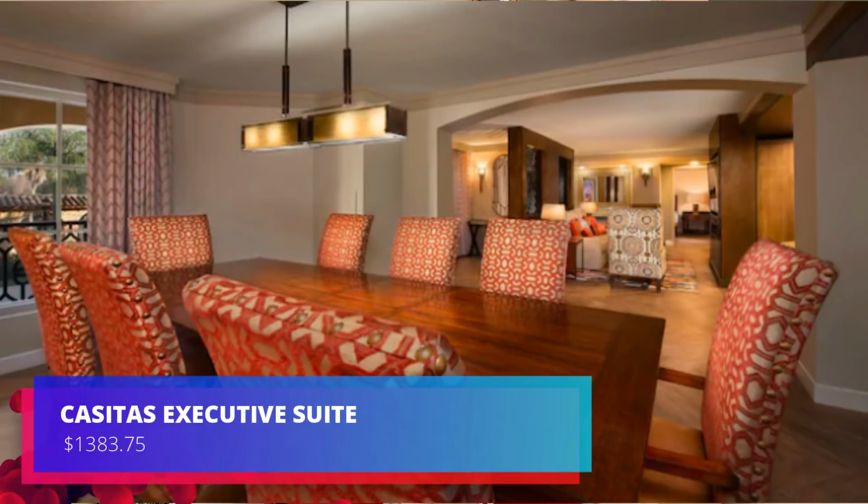Casitas Executive Suite. So this is the largest and most expensive room type here. It has views of the courtyard. Again, the Casitas area is near the main building. So it is near El Centro, dining, shopping, and transportation. So it's in a preferred area. It has 1 king bed and 2 queen beds and 1 queen size sleeper sofa. So it can hold up to 8 adults.